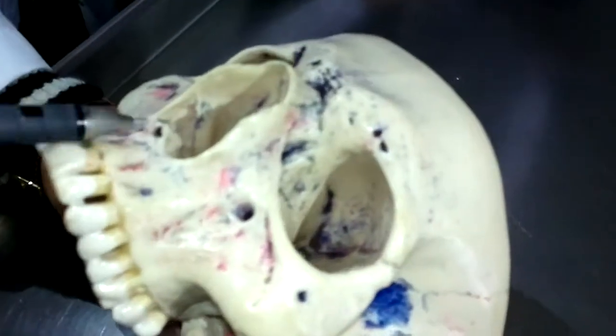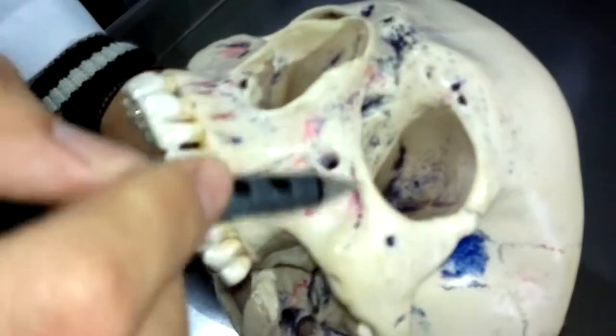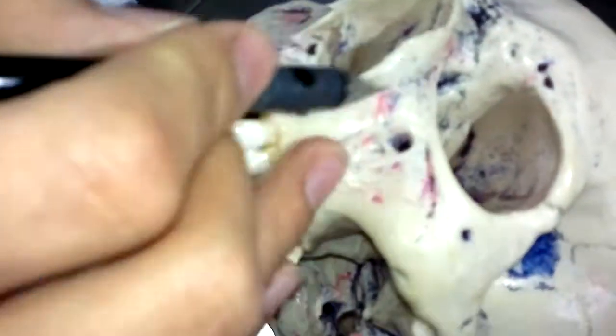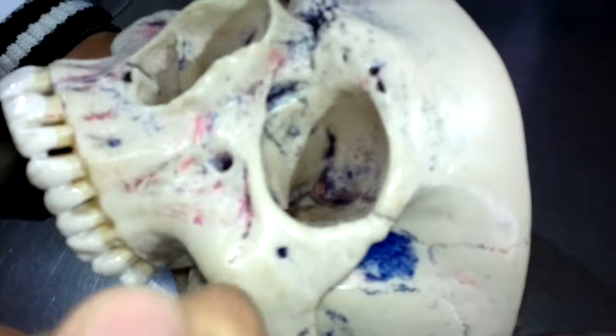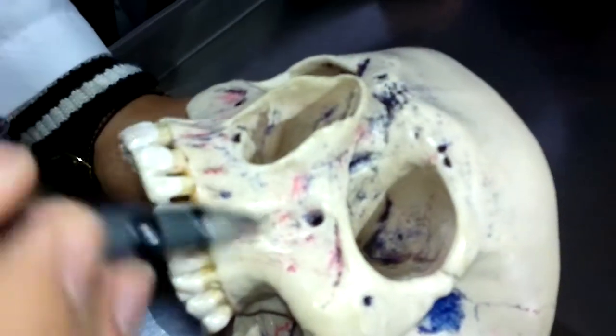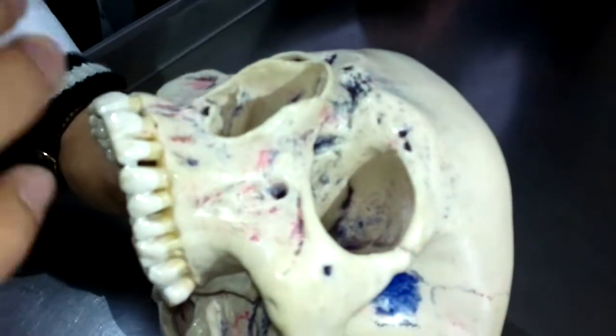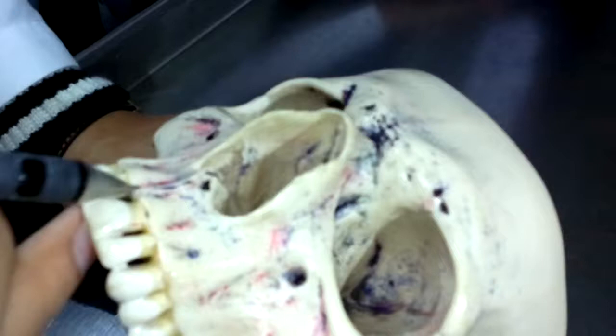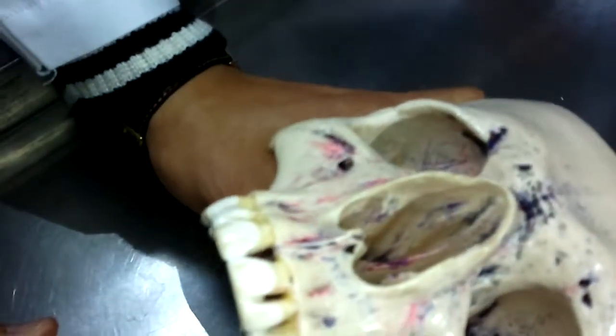Then we have the maxillae. We have two maxillary bones. This is one of them, and this is the other one. They communicate superiorly with the frontal bone, with the maxillary process of the frontal bone, and inferiorly they unite in the medial line with each other in the intermaxillary suture. This is the intermaxillary suture.